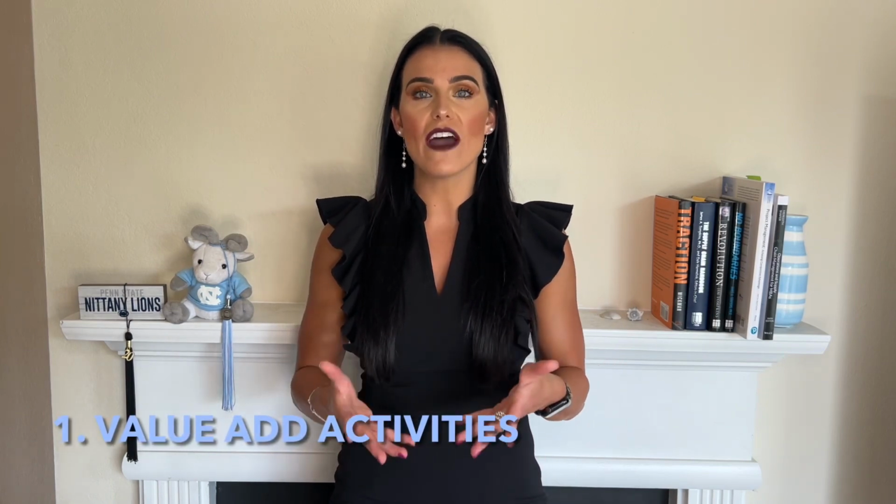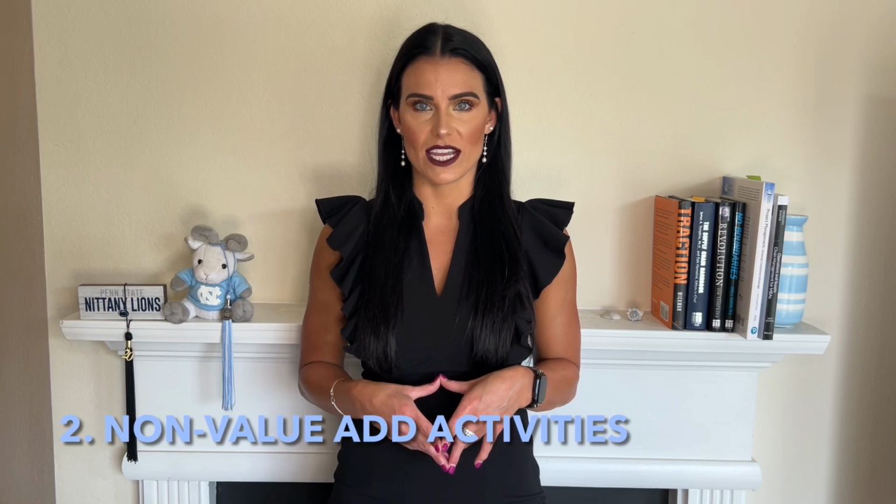So number 1, value add activities. As mentioned before, value add activities are activities performed that translate into something that a customer would be willing to pay for. The trick with improving value add activities is to identify ways to perform these activities better so either more value is created and or fewer resources are used. The caution though is to ensure that improvements are actually creating end-to-end value and not creating waste elsewhere within the supply chain.